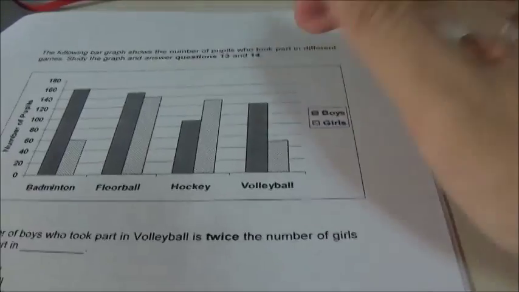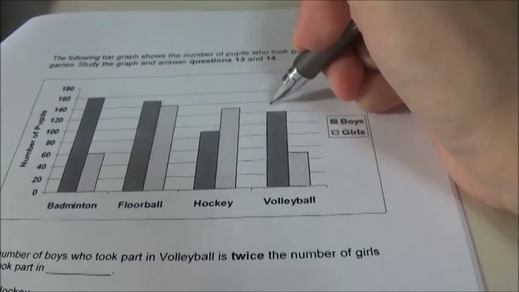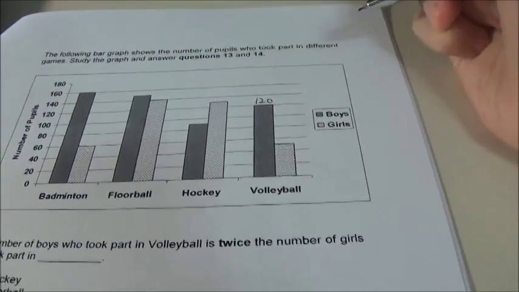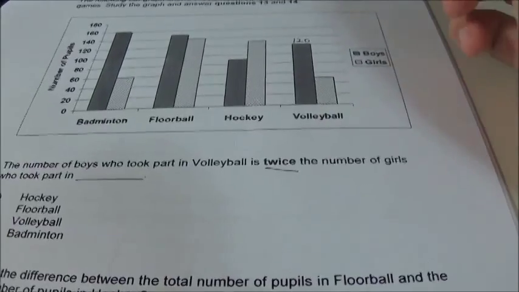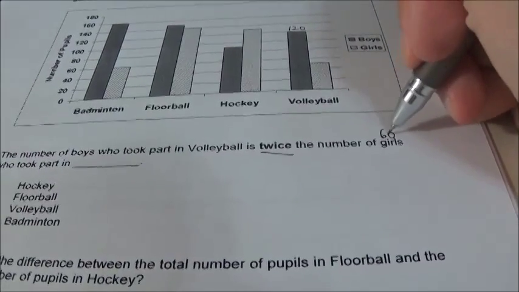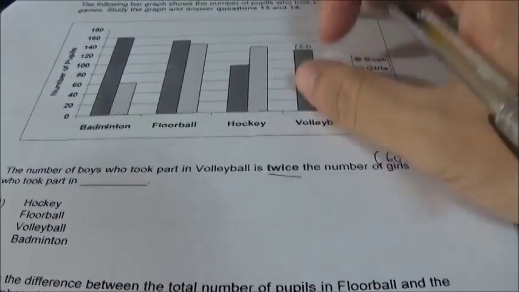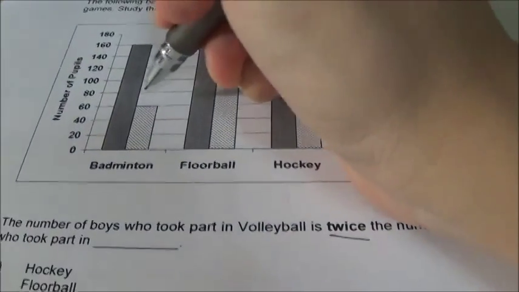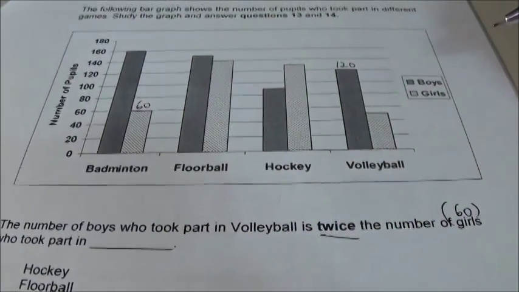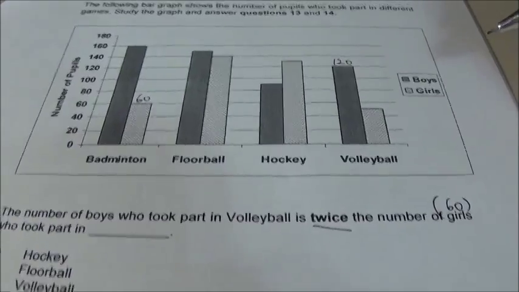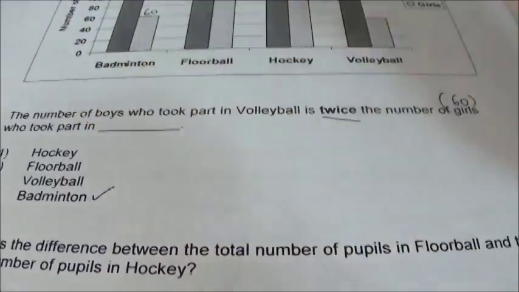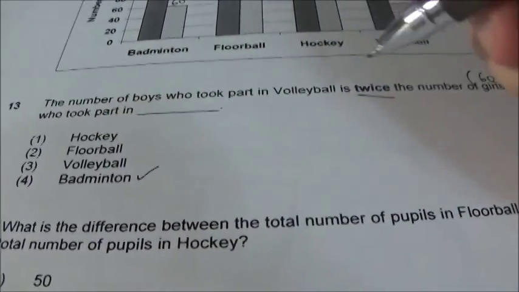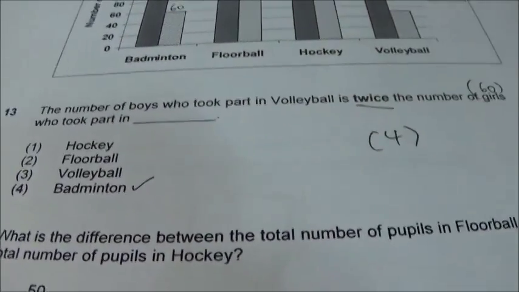Okay, let's look at the graph first. Volleyball would be 120 for the boys, and this is twice the number of girls who took part in. So there's a sport whereby the girls took part only 60. Let's look at the first sport, which is badminton. Yes, the girls took part 60. So my question 13 answer must be badminton, and badminton is here. So question 13 answer is 4.